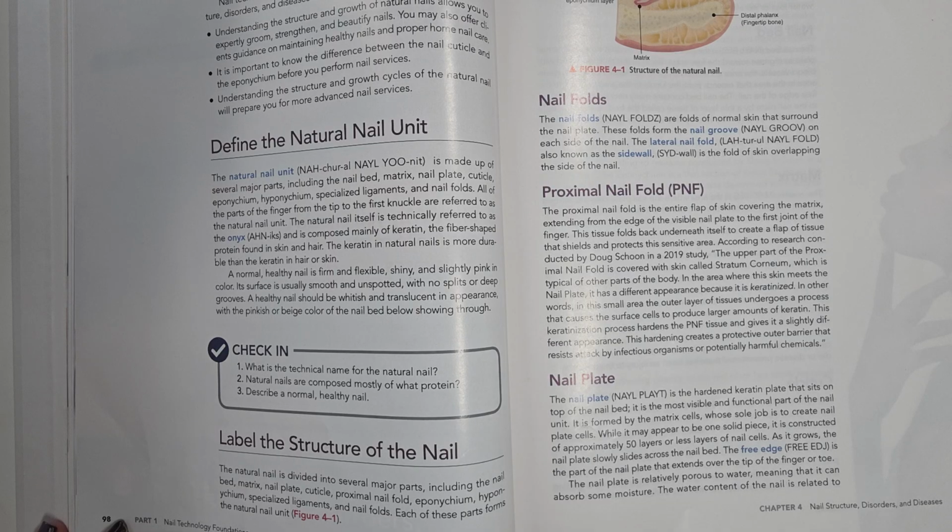Label the structure of the nail. The natural nail is divided into several major parts, including the nail bed, matrix, nail plate, cuticle, proximal nail fold, eponychium, hyponychium, specialized ligaments, and nail folds. Each of these parts form the natural nail unit. Figure 4-1 is a structure of the nail unit.